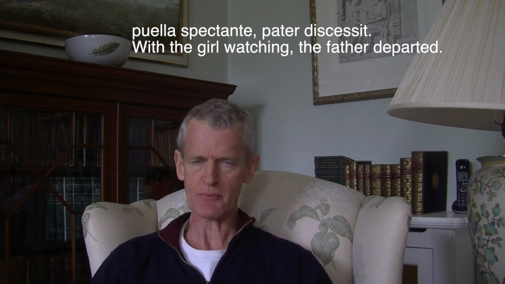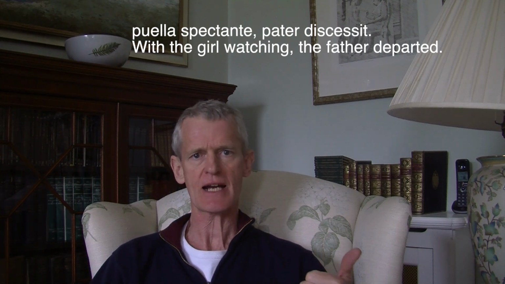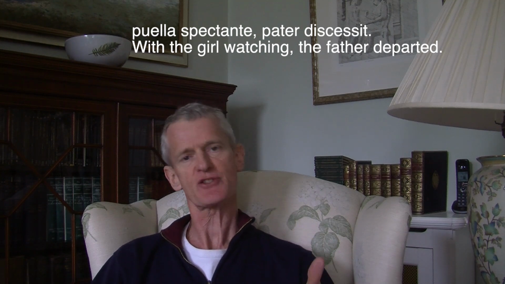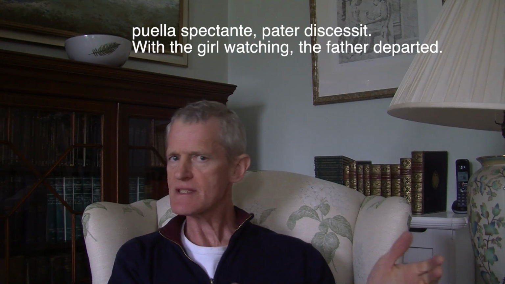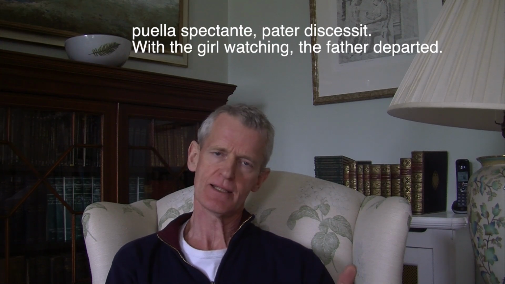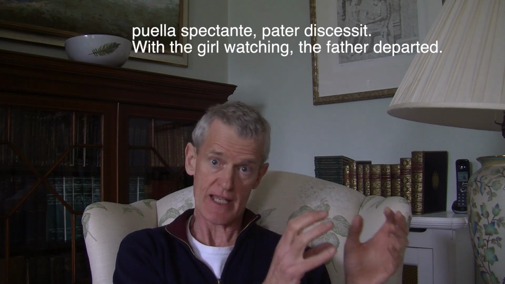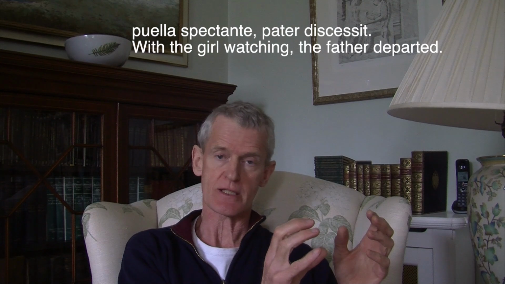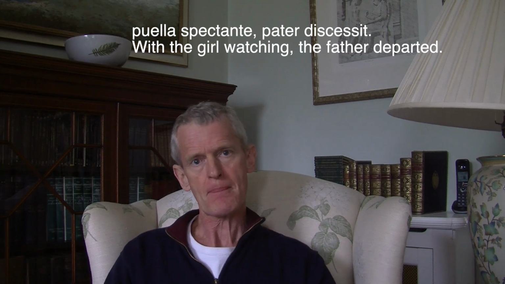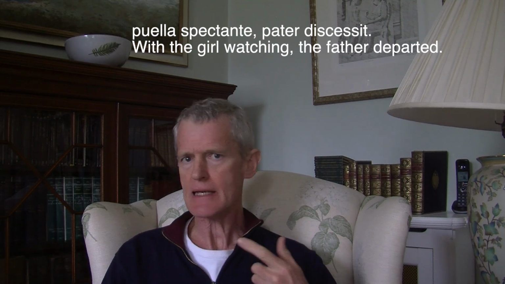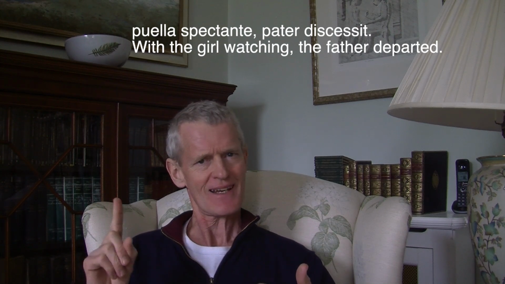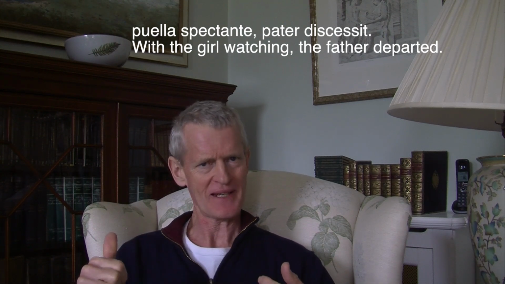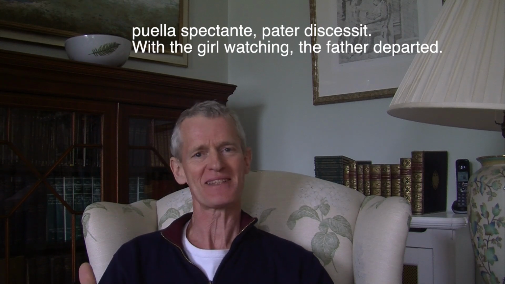Okay, so the subject of the main verb is pater. He is the one doing the action of the verb. The father departed, but you've got this kind of scene setter, which has, in this case, come at the beginning of the sentence. It could come anywhere, actually. And it's just telling us a little bit more about what is going on. Notice it doesn't tell us anything about what the father is doing, because he is the subject of the main sentence.